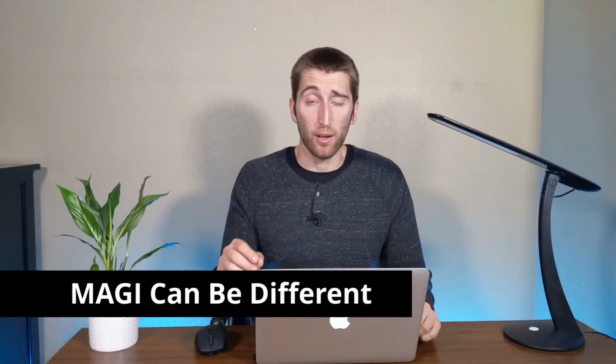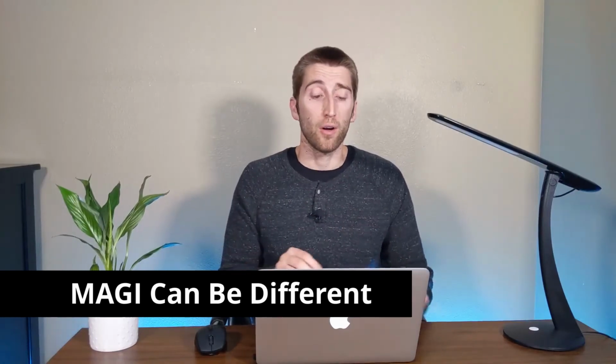Because here's the thing, MAGI can actually be different for different things. It might be different when you're trying to see if you can contribute to a Roth IRA, and the MAGI number might be different if you're trying to figure out a healthcare subsidy. So they can all be calculated differently. There is no just one MAGI. There is no one modified adjusted gross income. You can have multiple ones depending on what you're trying to qualify for. And that's probably a really big reason why there's not a line on your taxes that says this is MAGI, because it can be different in different situations.